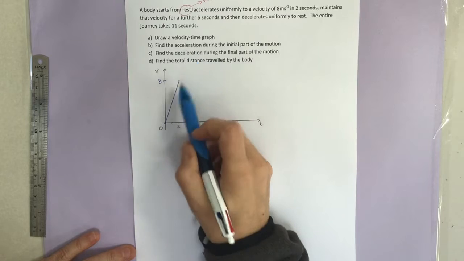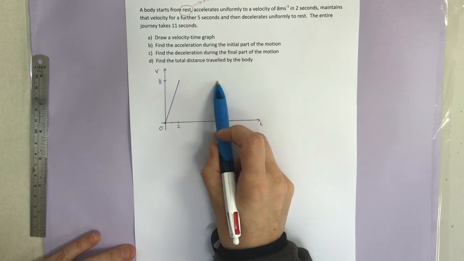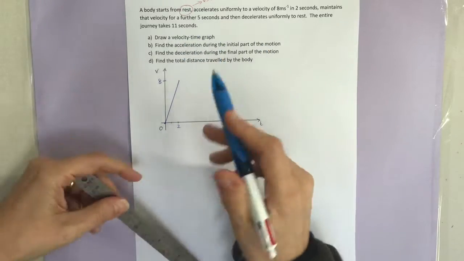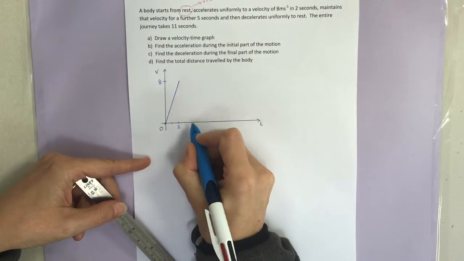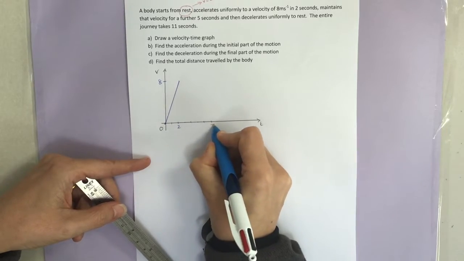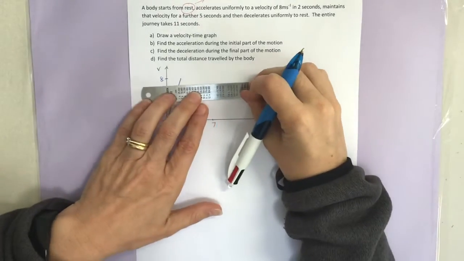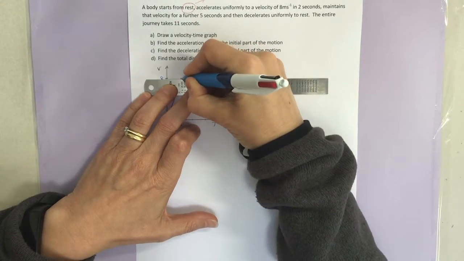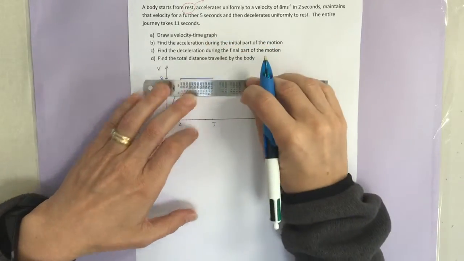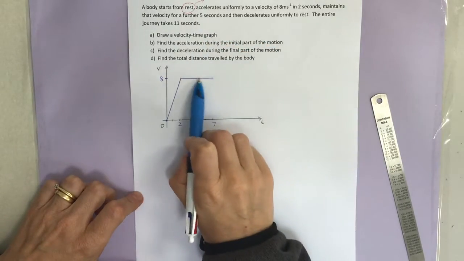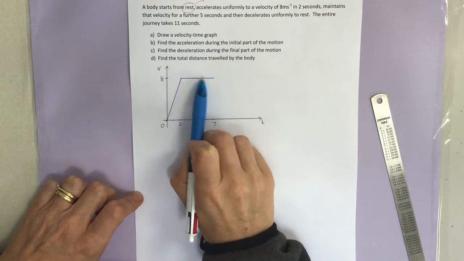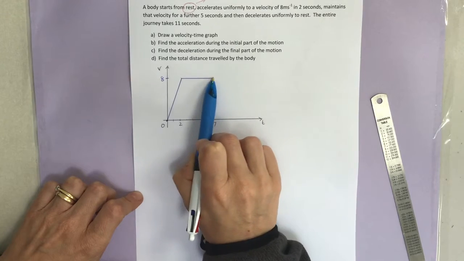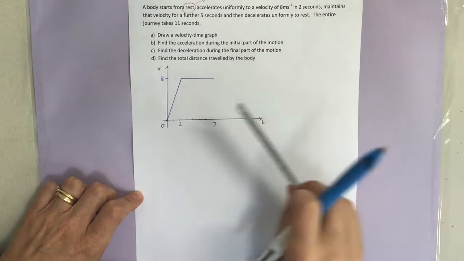And we're going to do some questions in a second. I'm just going to work out the acceleration once we've drawn the diagram. Okay. Then it says it maintains this velocity for a further 5 seconds. 1, 2, 3, 4, 5. You don't need to draw this to scale. So for a further 5 seconds, it stays at that velocity of 8 meters per second. And in this section, our acceleration is 0 because the line's horizontal, velocity is constant, so our gradient here is 0. There's no change in the velocity.